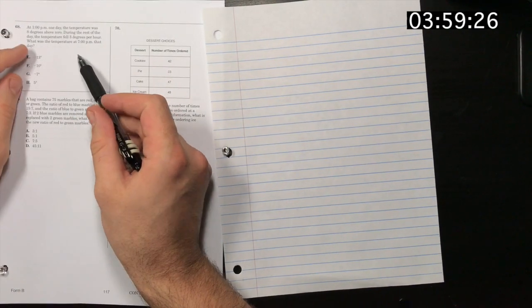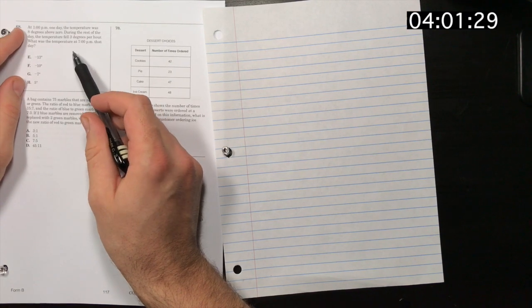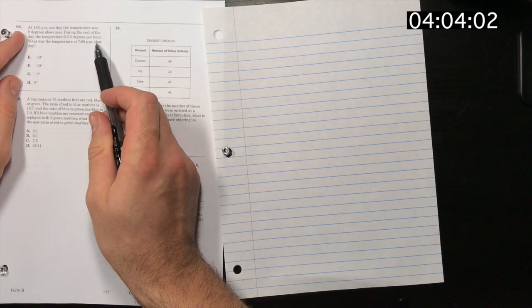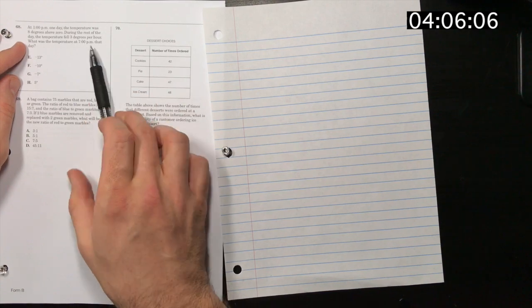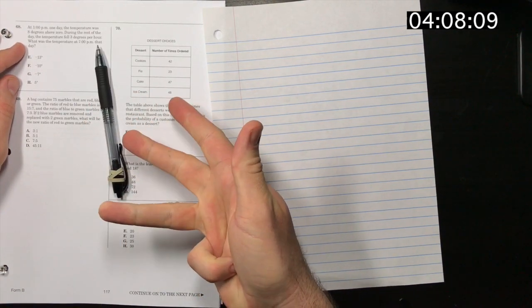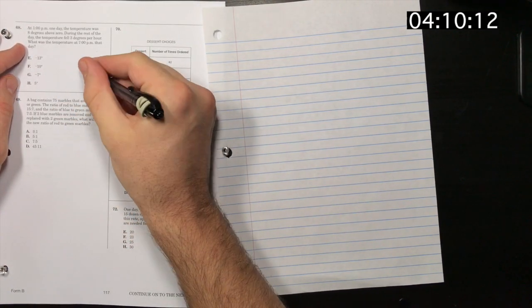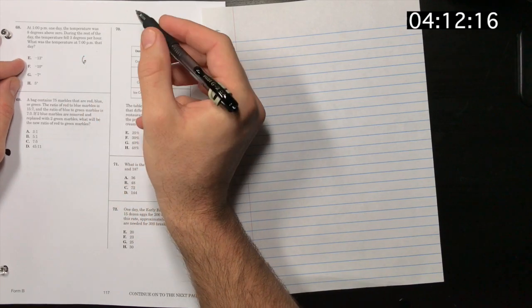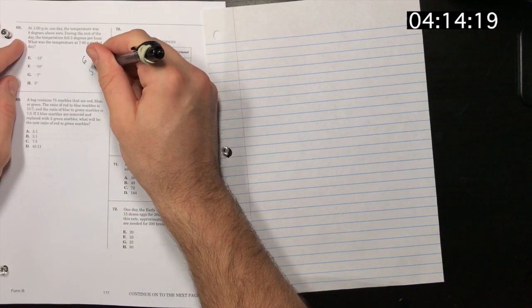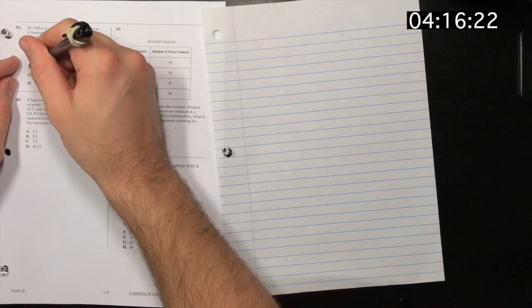At 1 p.m., one day the temperature was 8 degrees above 0. During the rest of the day, the temperature fell 3 degrees per hour. What was the temperature at 7 p.m.? So that's to 2, 3, 4, 5, 6, 7 p.m. That's 6 hours. 6 times 3 is 18. So 8 minus 18 would be negative 10.